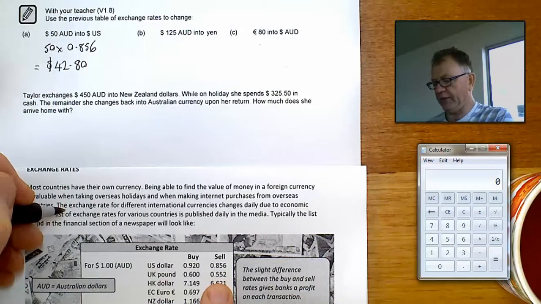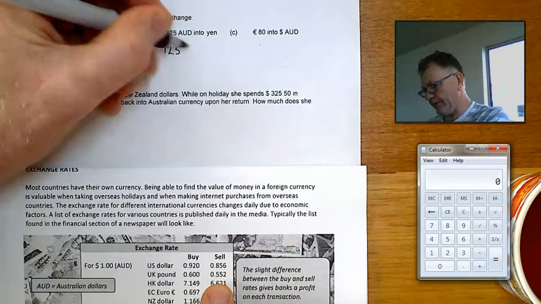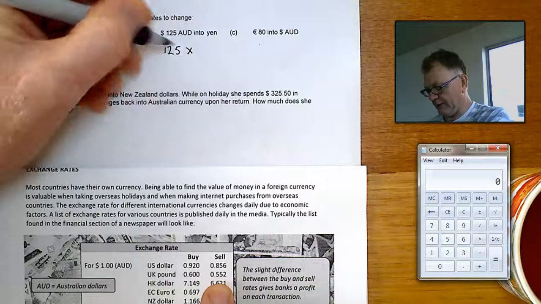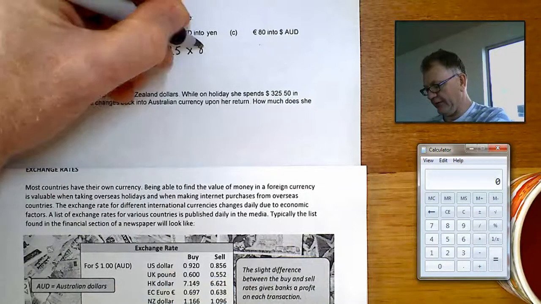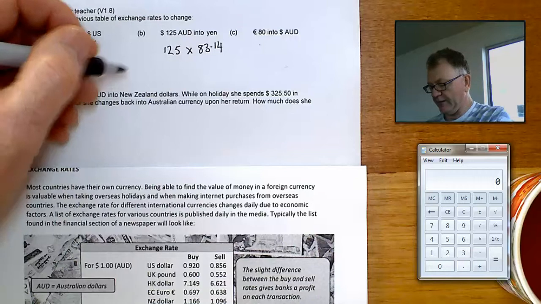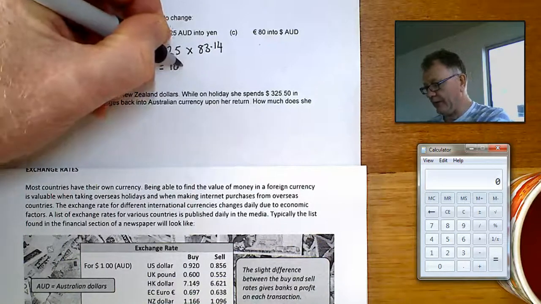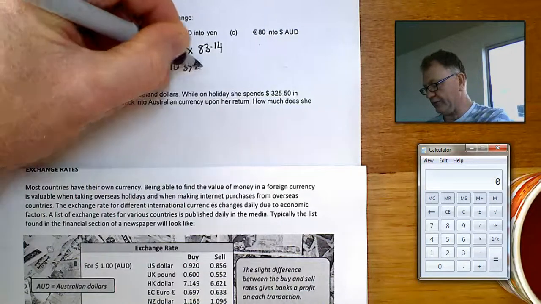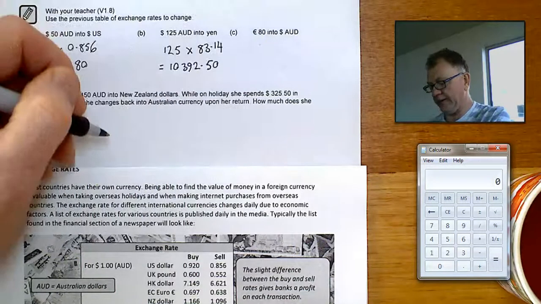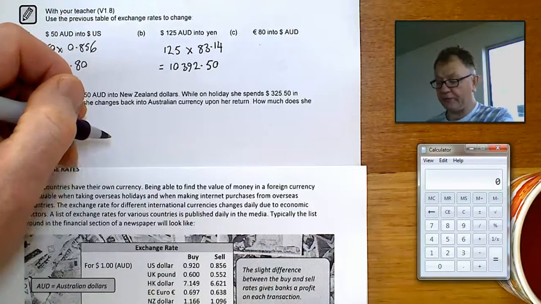Next example is $125 Australian into Japanese yen. The exchange rate is 83.14, and I've done this beforehand as well, 10,392.5 yen.